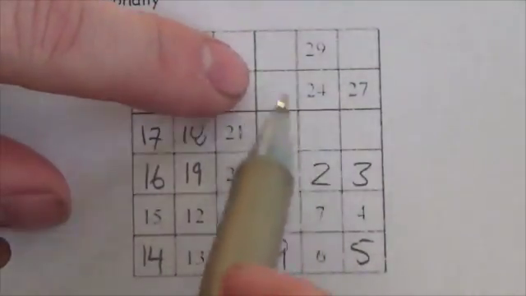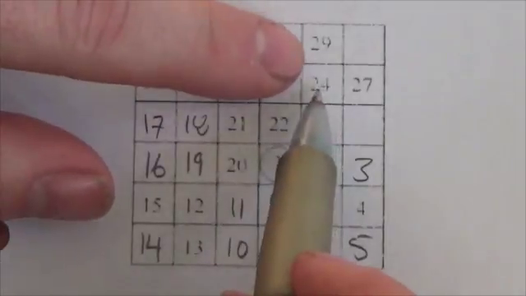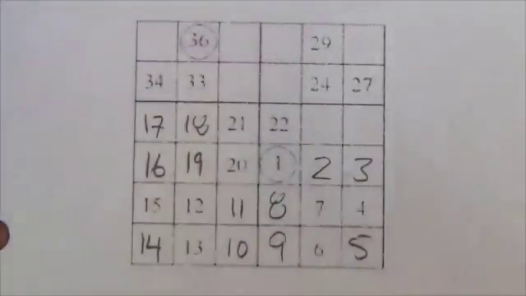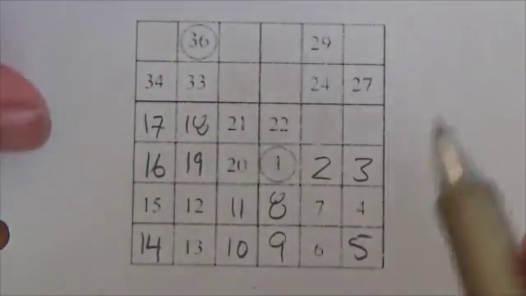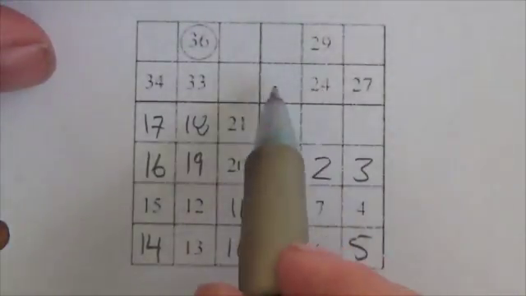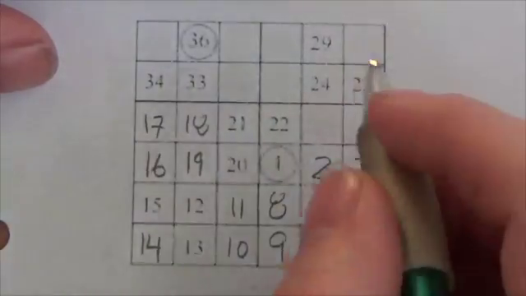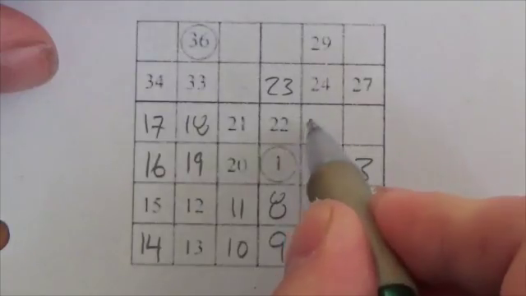Okay, now 23 can go either one of these places. Okay, and then I go to 24. And then I'm kind of stuck here because I got to get to the 27, right? Now if I put 23 here, go 24 or 25, I'm not going to connect to the 27. Like I can't. But if I put 23 here, 24, 25, whoops, sorry.